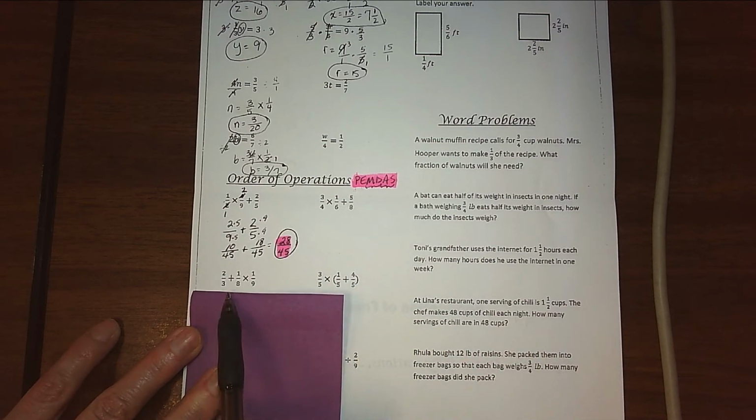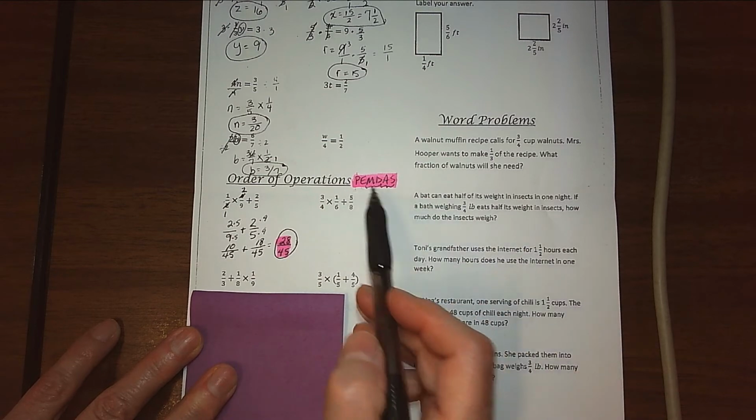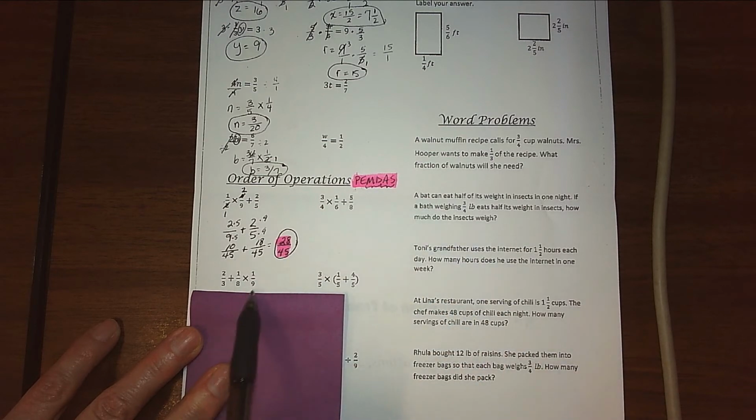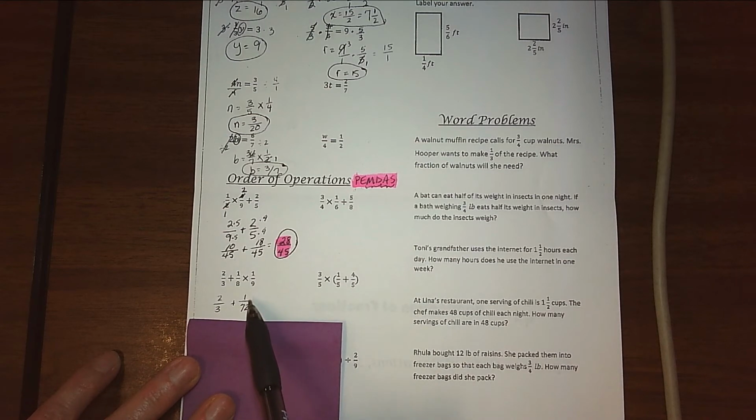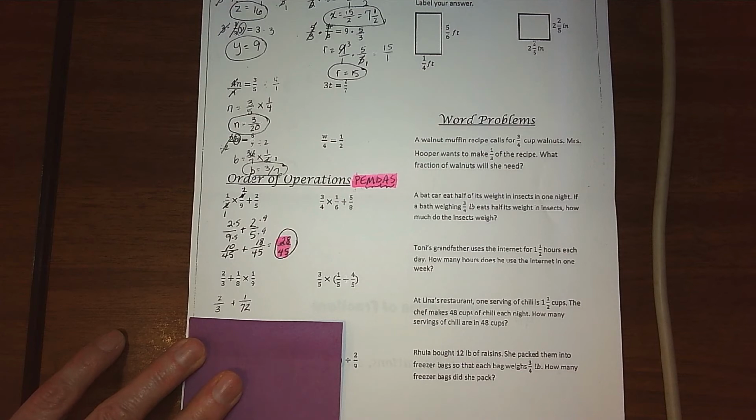2/3 plus 1/8 times 1/9. According to the order of operations, I want to take care of this multiplication problem first. So I did that, and I got 1/72. Now I've got to add in my 2/3. So I'm going to check to see if 3 will divide into 72. Can I use that as a common denominator?